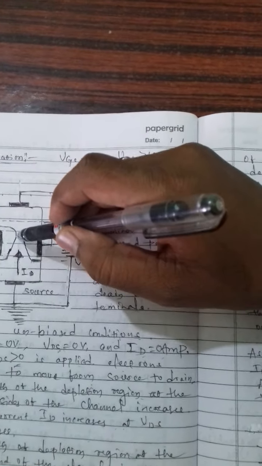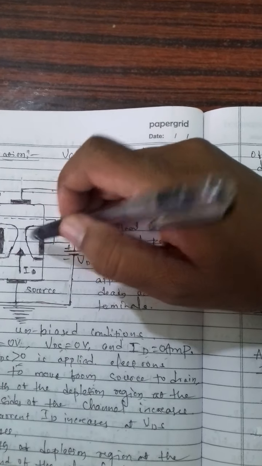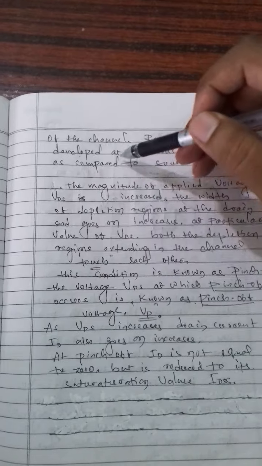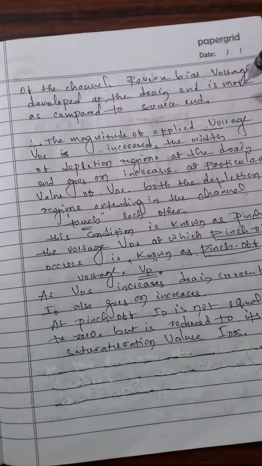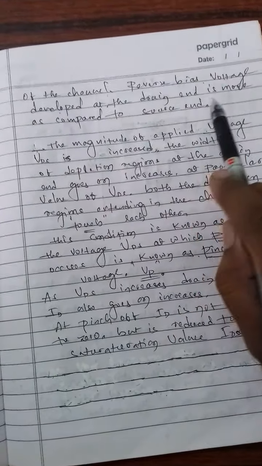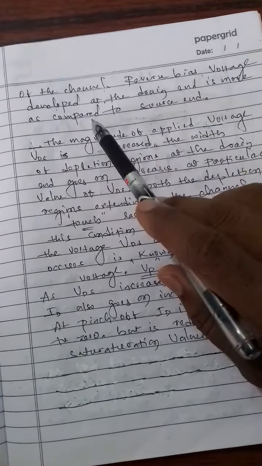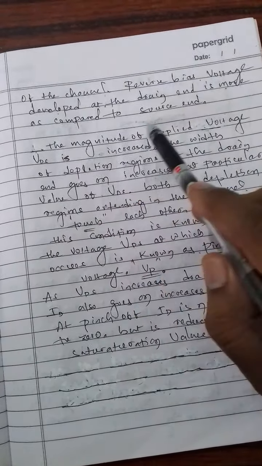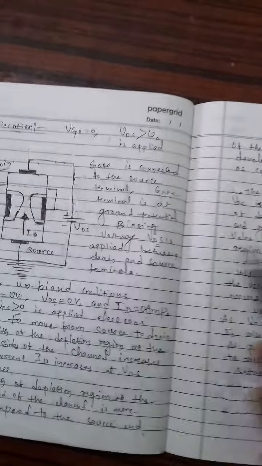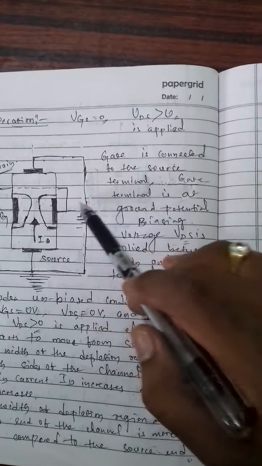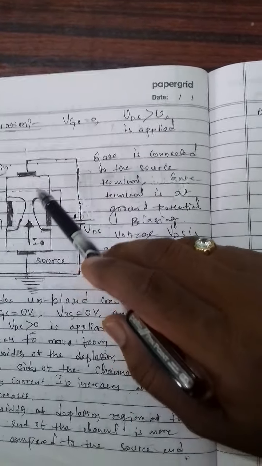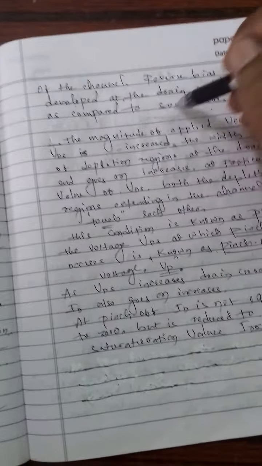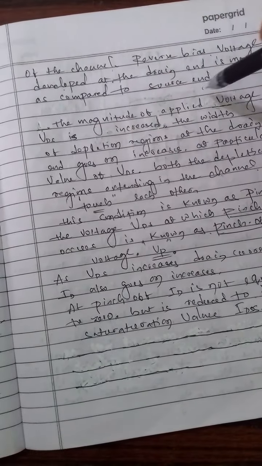As VDS increases, the width of the depletion regions at the drain end of the channel increases as compared to the source end, because the reverse bias voltage developed at the drain end is more as compared to the source end. This is due to the reverse voltage applied between the drain and the source.